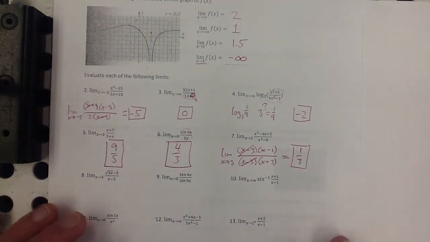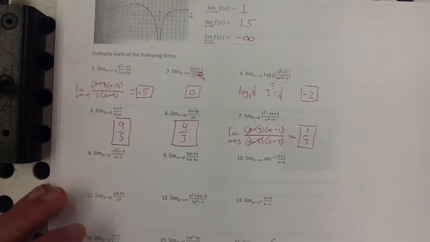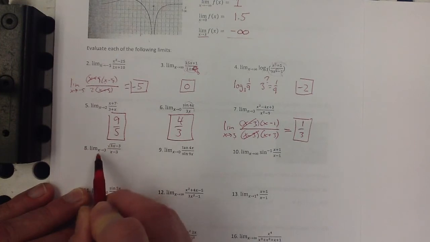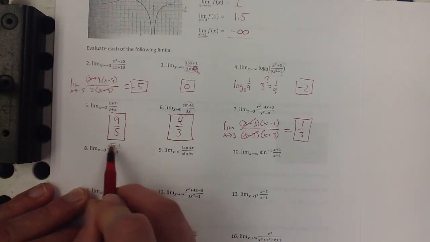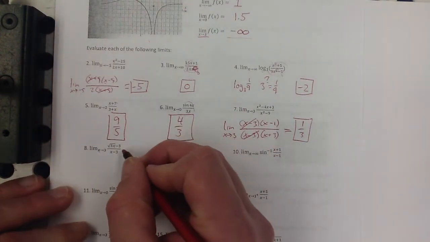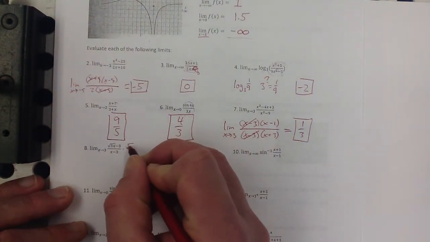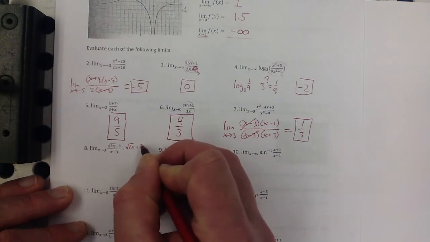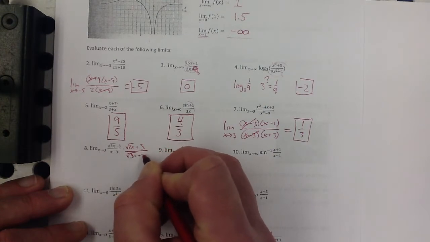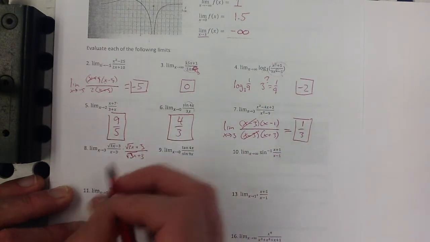Number 8 looks like we might have to multiply by a conjugate here. Let's just make sure it's 0 over 0 first. Plugging 3 in, 3 times 3 is 9, the square root of that does give me 0, and so does the bottom. So I'm going to go ahead and multiply the top and bottom by the conjugate of this. Of course, I have to multiply top and bottom by the same thing.